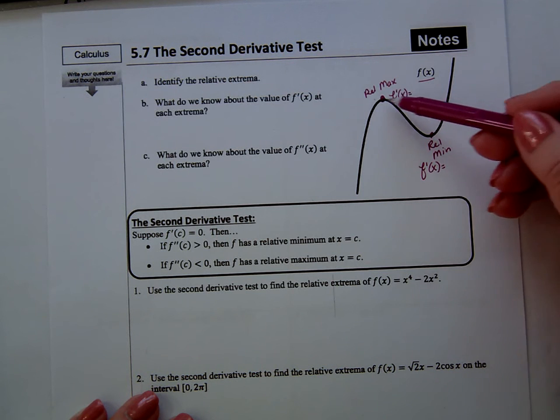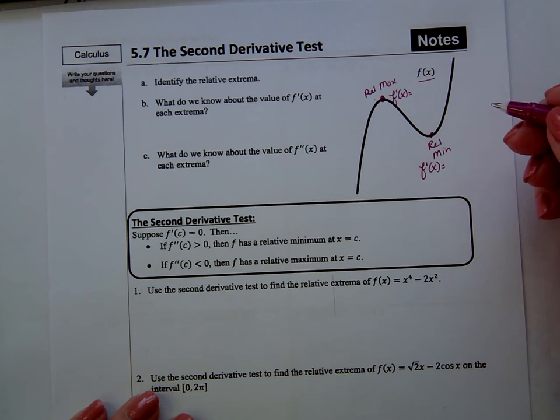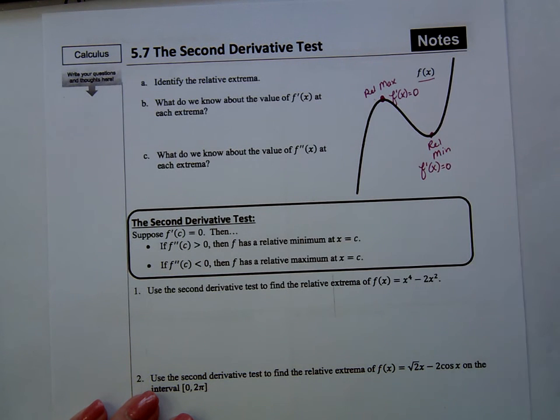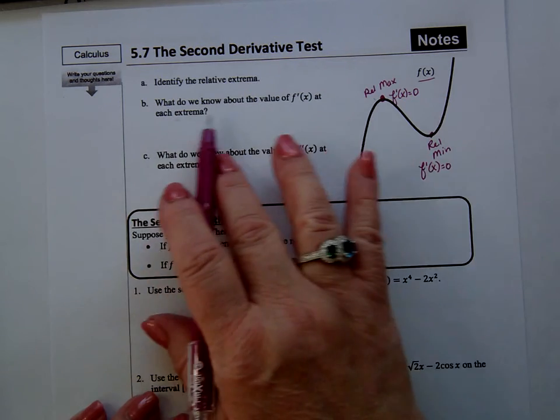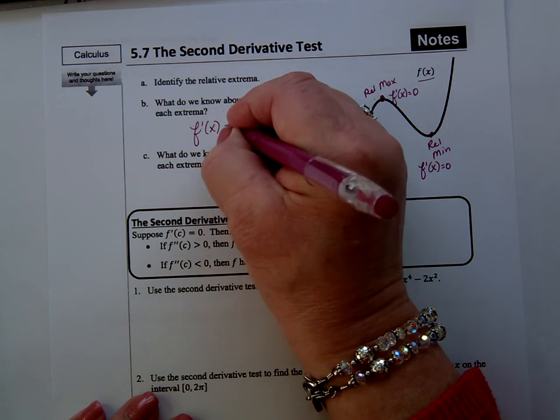Think of your slopes, right? The slope of the tangent line. And we know this just from how you find a maximum or minimum: you take the first derivative and you set it equal to 0. There it is. So we would say, what do we know about the value of the derivative at each of the extrema? We would say that that derivative equals 0.